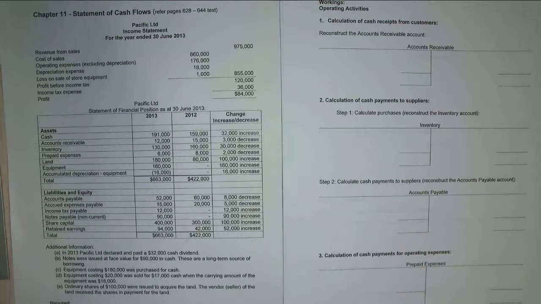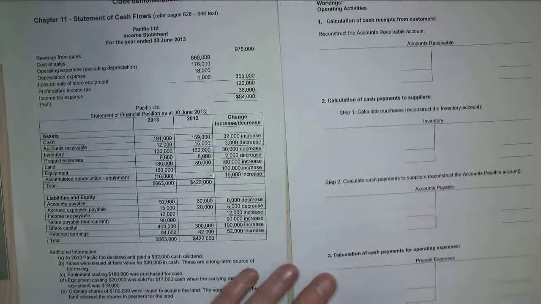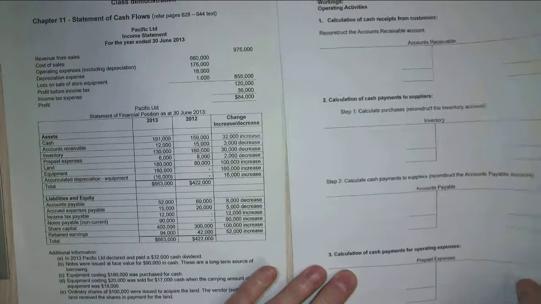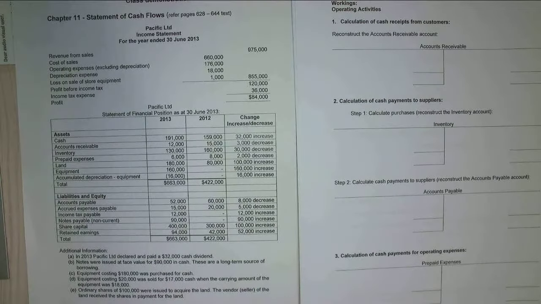What we're looking at here is a cash flow statement. Now you can hear that I'm out of class at the moment. A couple of camera problems that we're hoping to rectify.